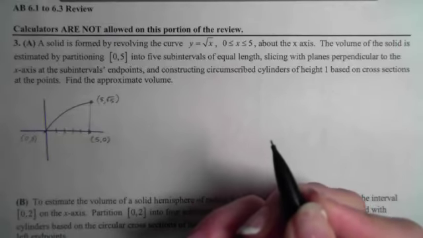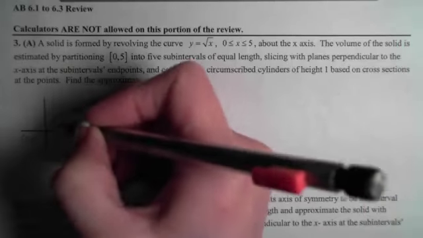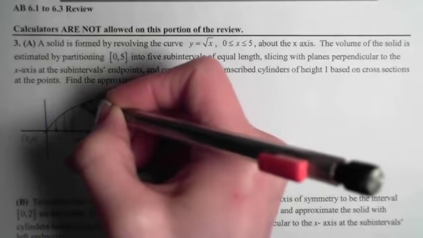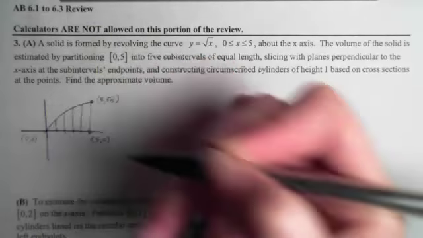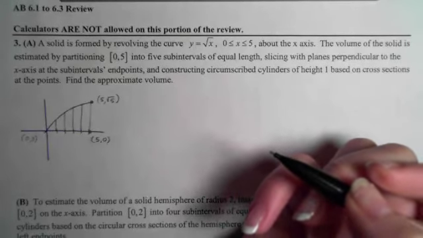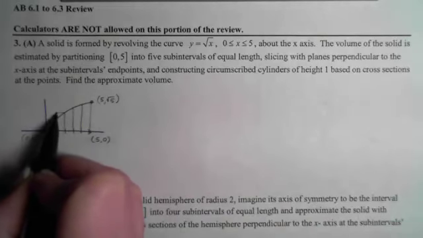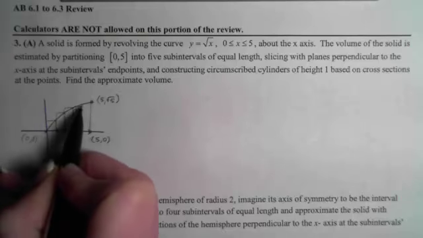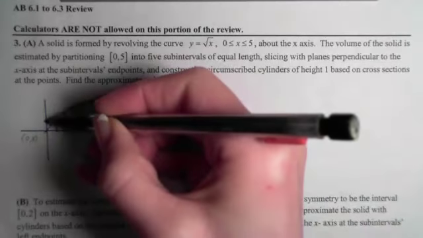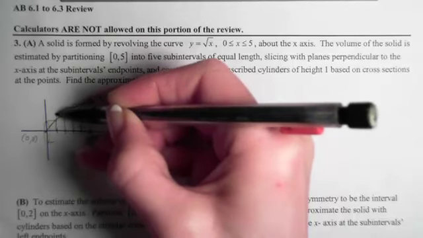This time, instead of drawing one representative slice, we want to cut this into 5 subintervals: 1, 2, 3, 4, 5. And we want to construct circumscribed cylinders, so first we do the circumscribed rectangles, and then we rotate each of these rectangles around the x-axis.